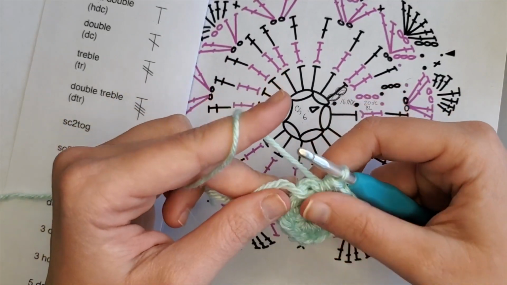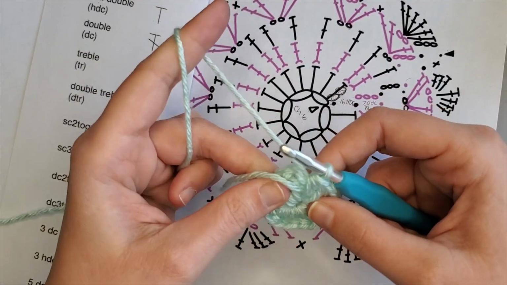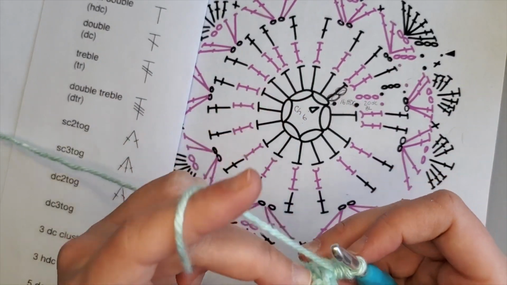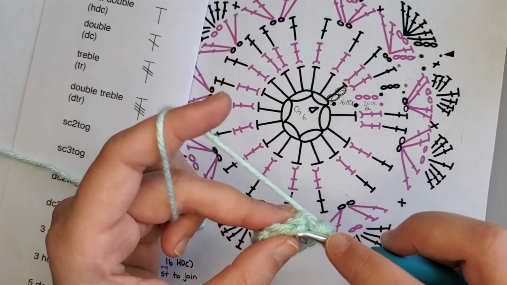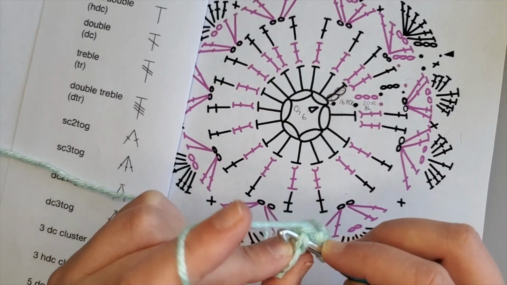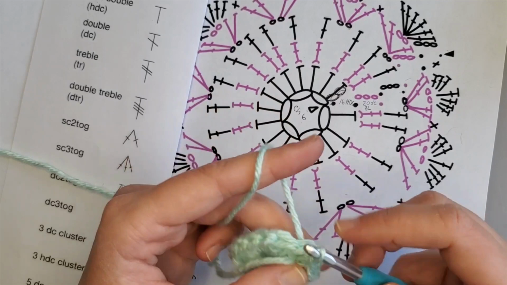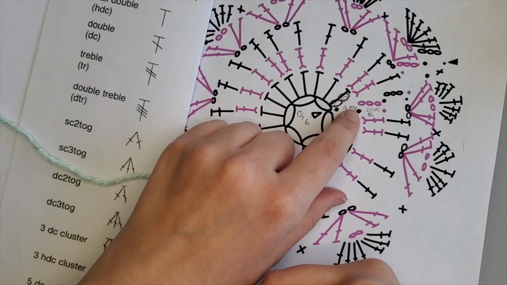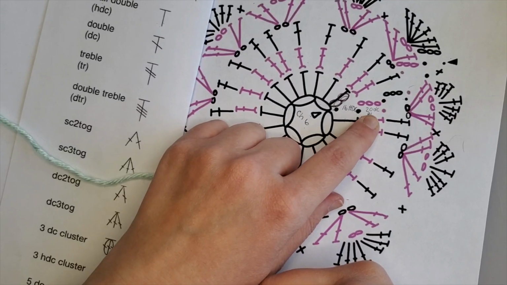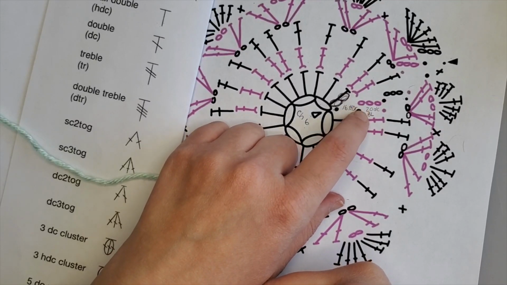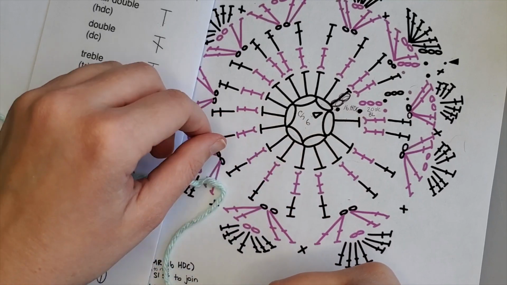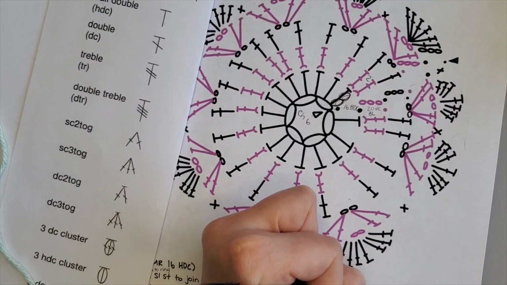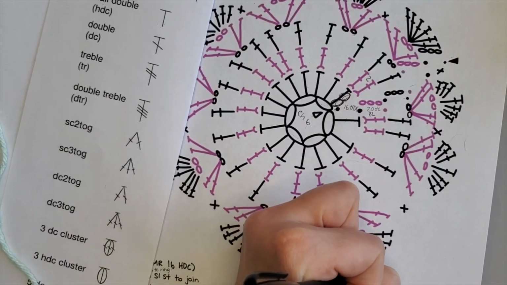So now that we have our 16 half doubles, now we need to go into the top of the first stitch and then create our slip stitch, and now we've joined our ring together. So now we're going into the next one. So we determined that we're doing 20 double crochets in the back loop.